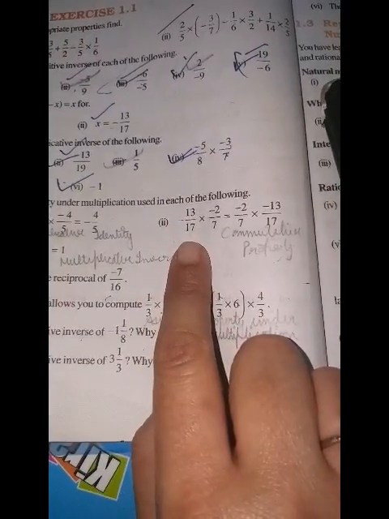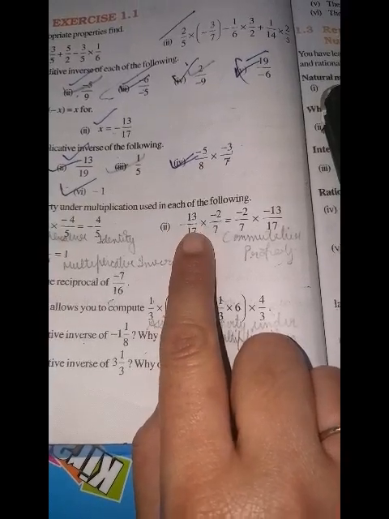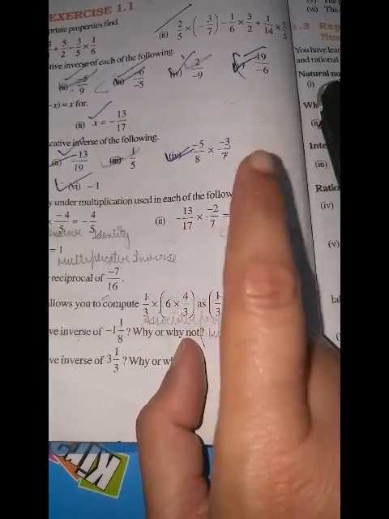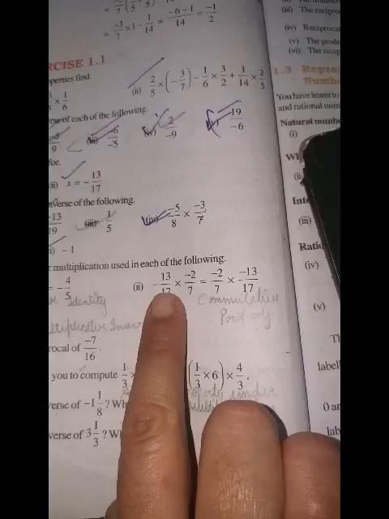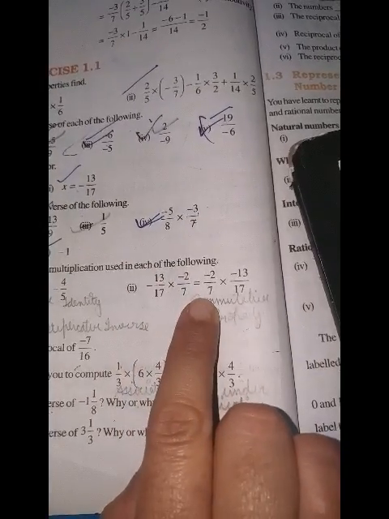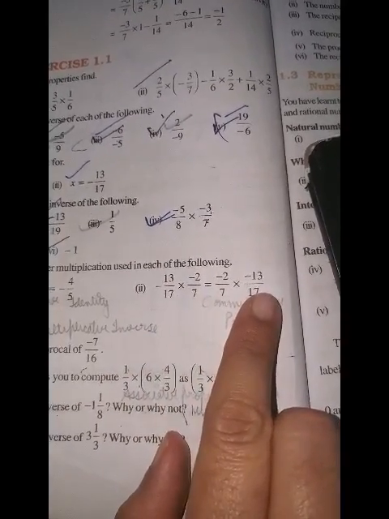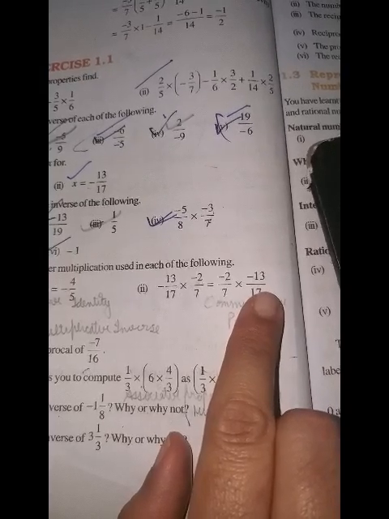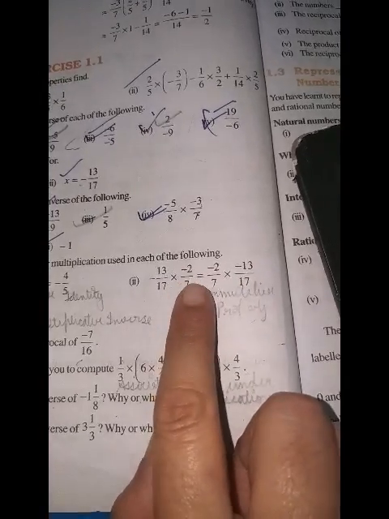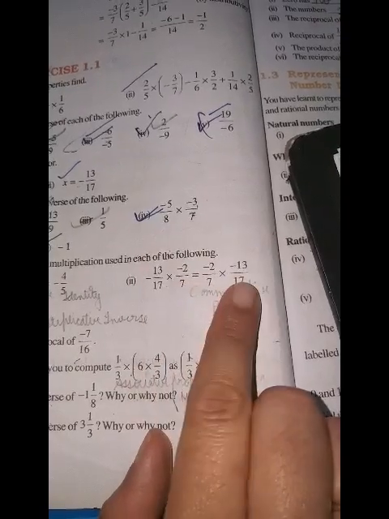Now see the second part. Minus 13 upon 17 multiplied by minus 2 by 7 is equal to minus 2 by 7 into minus 13 upon 17. You can see here what they have done. Here it is A into B is equal to B into A. When we rearrange the numbers, there we apply the commutative property. जब हम numbers को सिर्फ rearrange करते हैं, A into B को हमने लिख दिया is equal to B into A. Answers of both will be same. So this is commutative property.